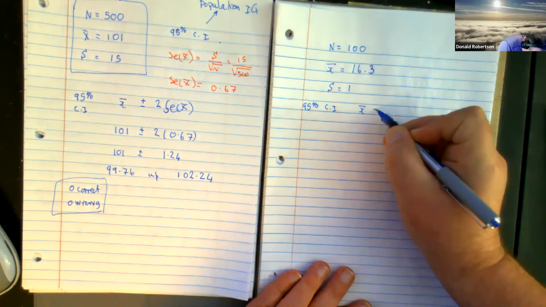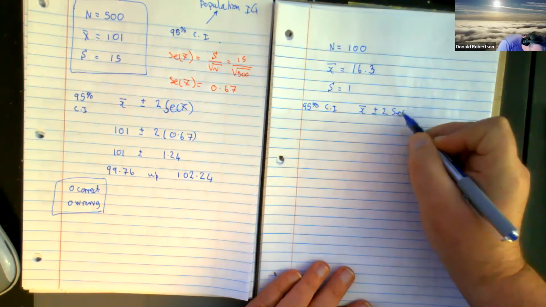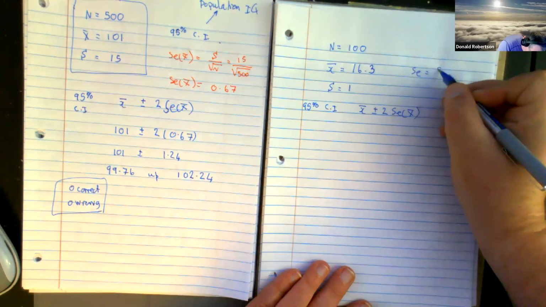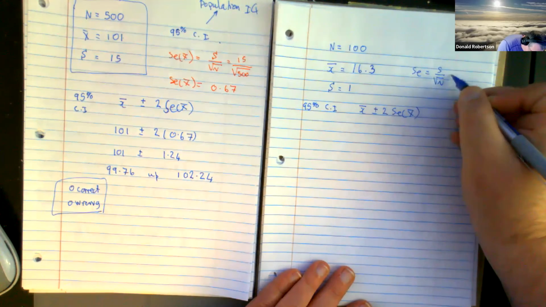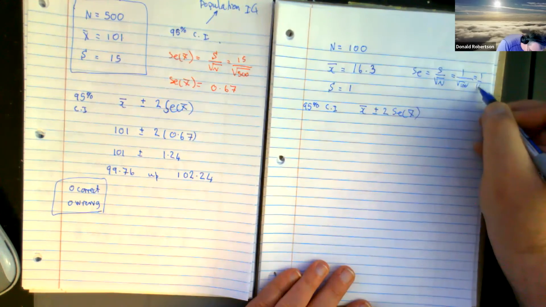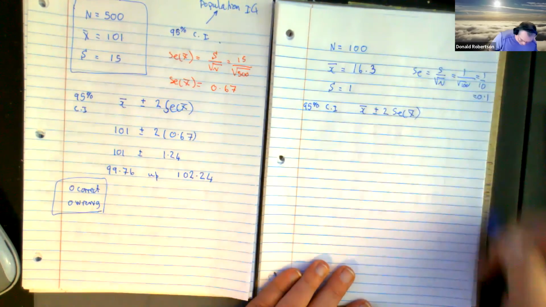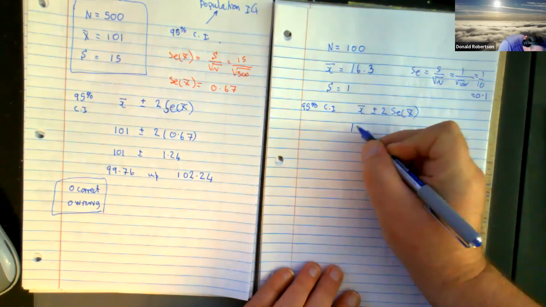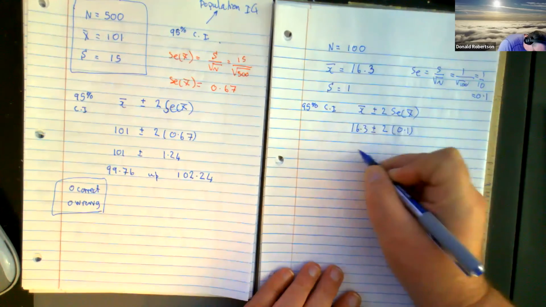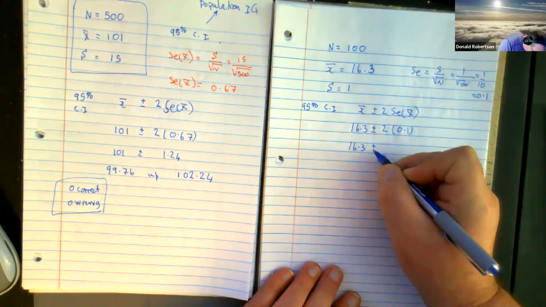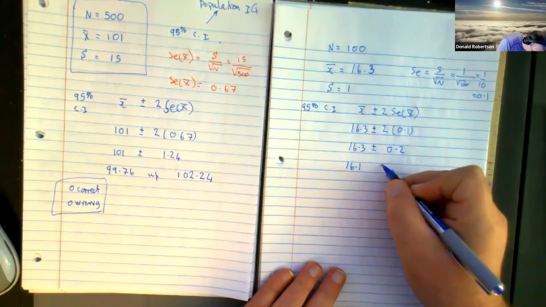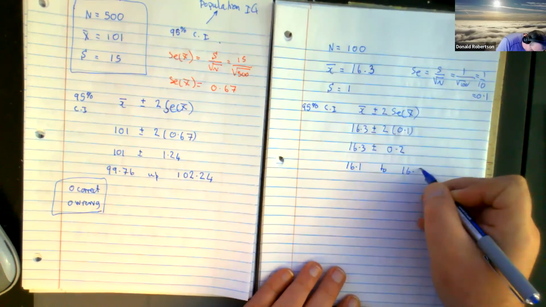It's going to be the mean plus or minus 2 standard errors, because that's typically what we use. The standard error is s over the square root of n. That's 1 over the square root of 100, 1 over 10. I made my numbers nice and simple, 0.1. So in this case, it's 16.3 plus or minus 2 standard errors. It's 16.3 plus or minus 0.2, and that gets me 16.1 to 16.5.